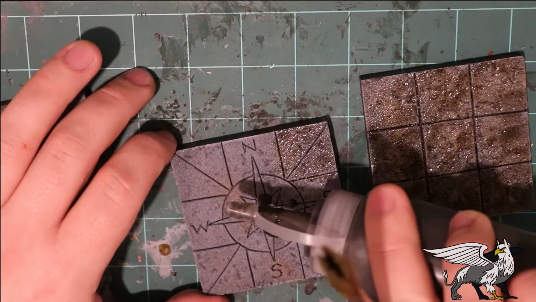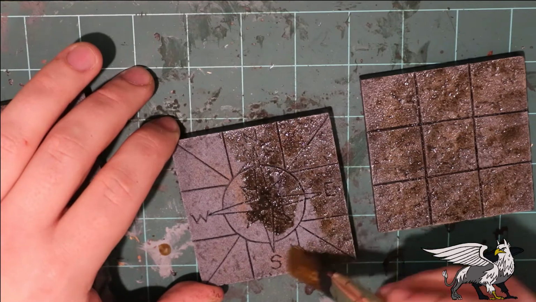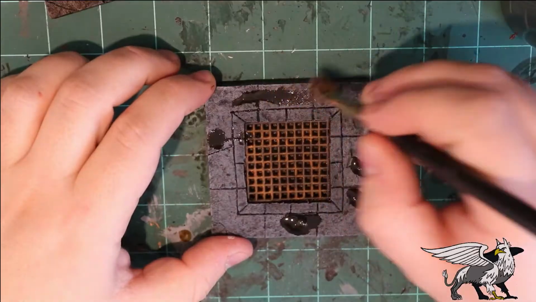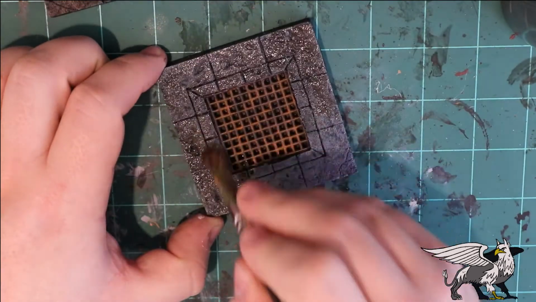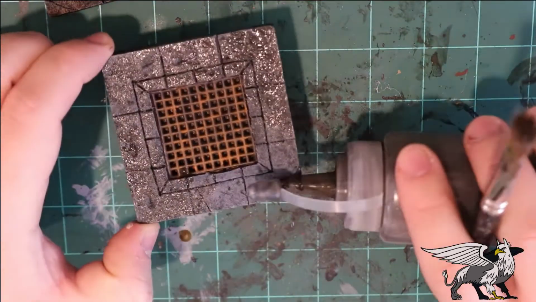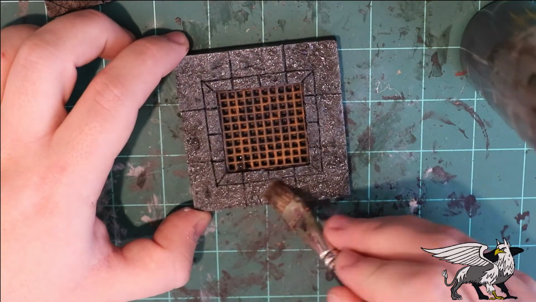Right, time to do some washes, and it's just the usual wash that I would use on any of my dungeon tiles. Simple technique, just kind of stab it into the foam there. You don't want to wipe it on, you want to kind of stipple it on. I think it's probably the best method. That way you don't reactivate the paint underneath.